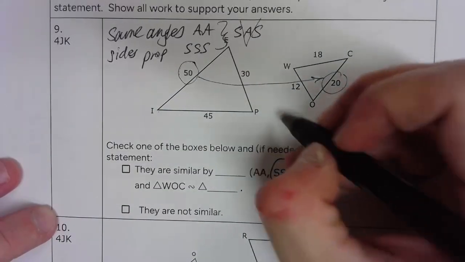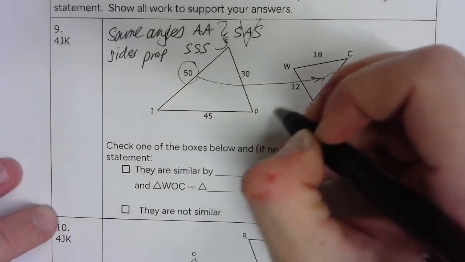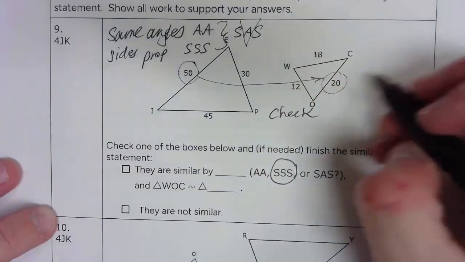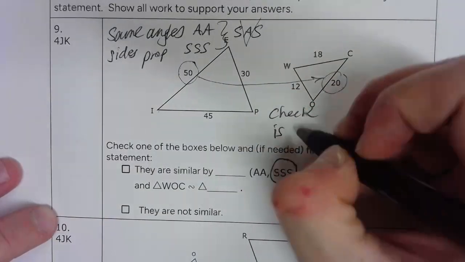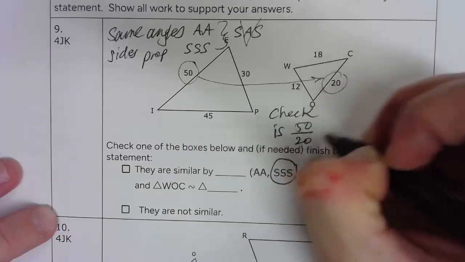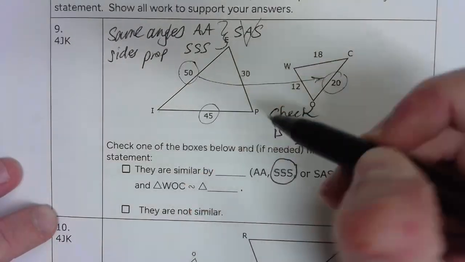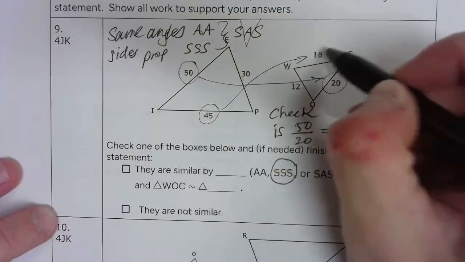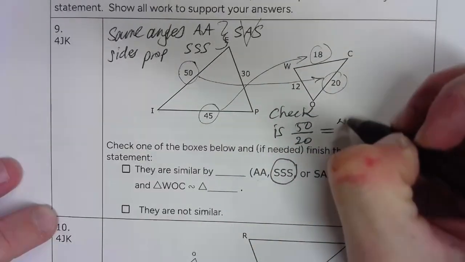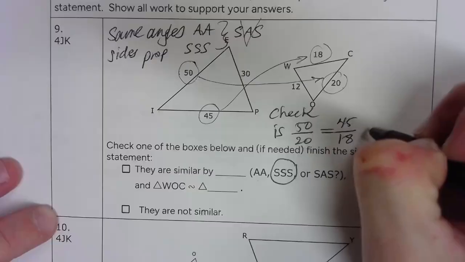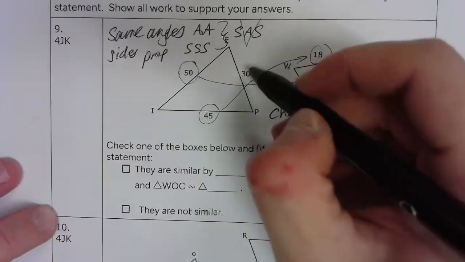Okay? So, to check the proportionality, I'm asking myself, is 50 out of 20 the same as, so I did 50 divided by 20, and I'm going to keep going. 45 is in the middle, so I'm going to put it with 18, who's also in the middle. So I'm going to do 45 out of 18. And is that the same as 30?